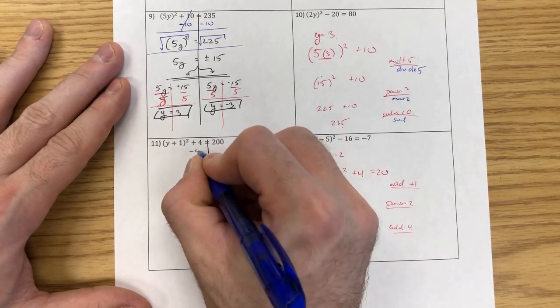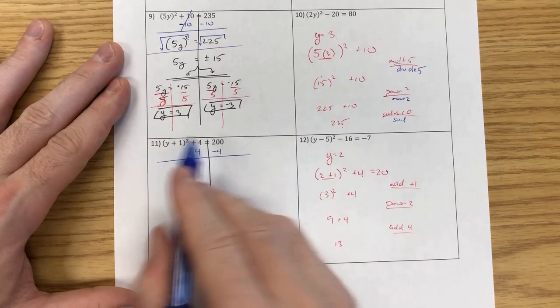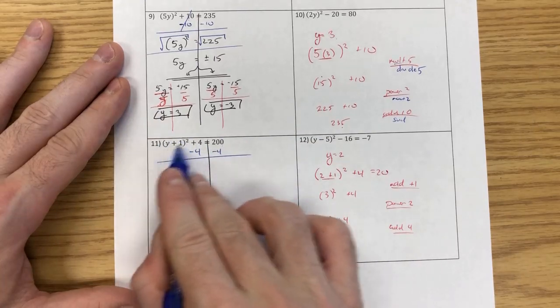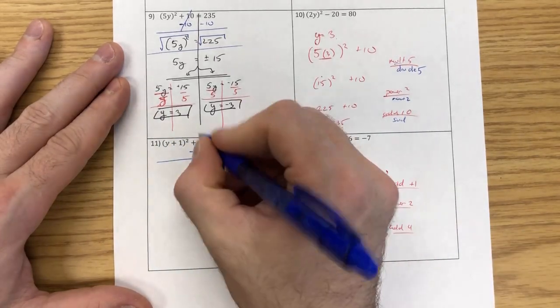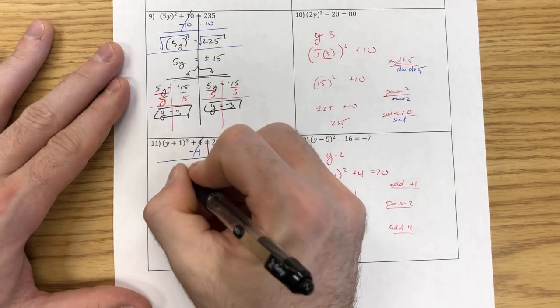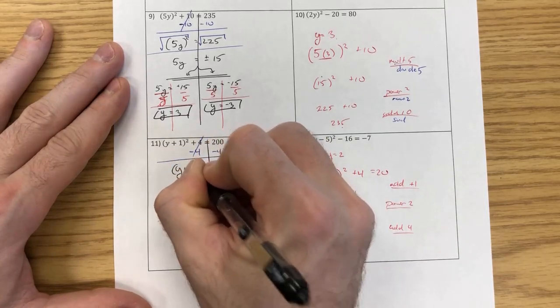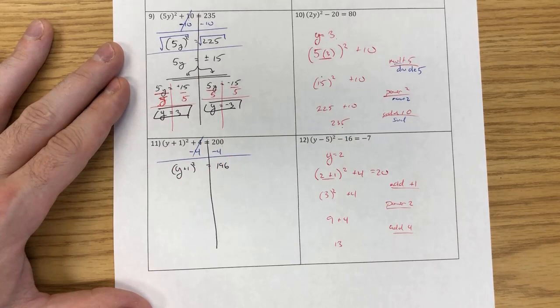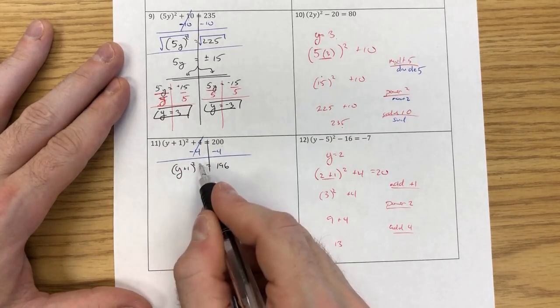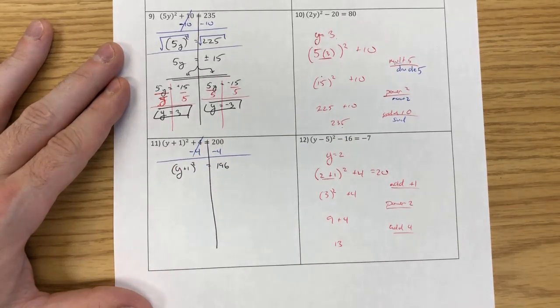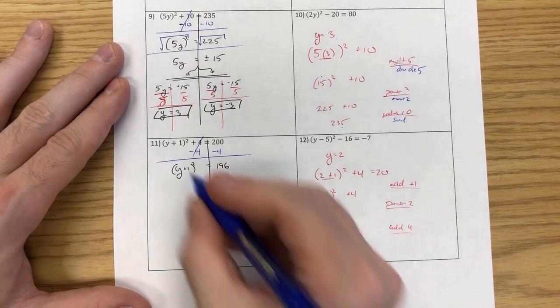My first step is subtract this 4 because what I'm looking at is getting outside this bubble. What that's going to do is give me y plus 1 squared is equal to 196. Slowly work my way in towards the bubble. I'm going to have to undo this square power.